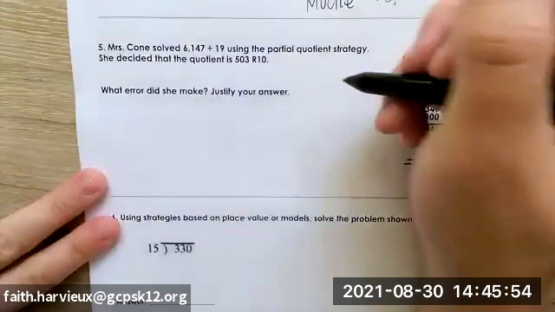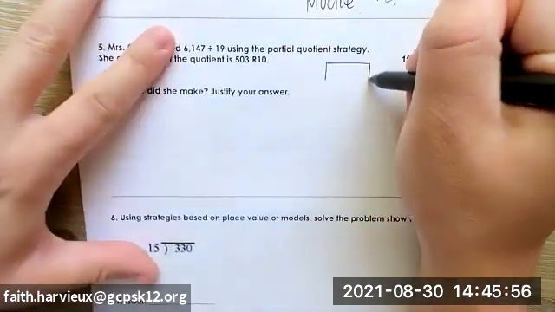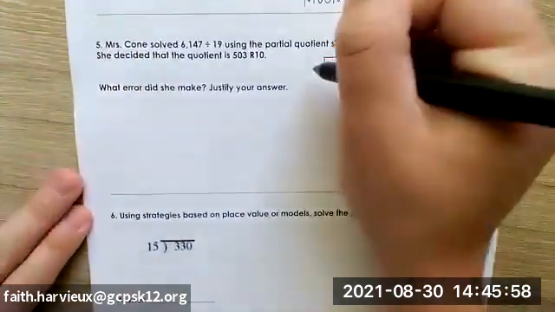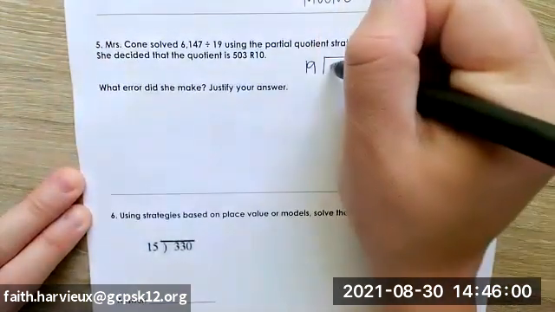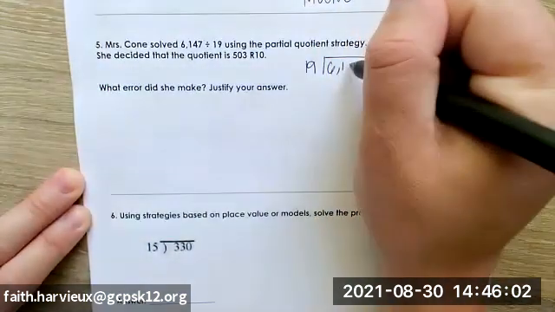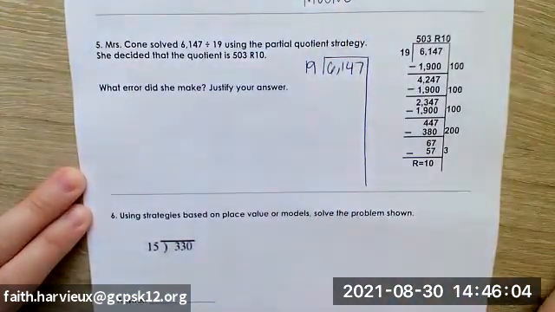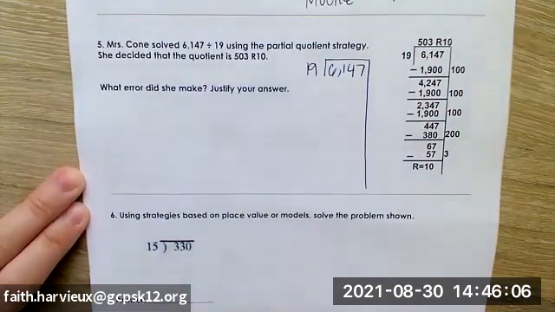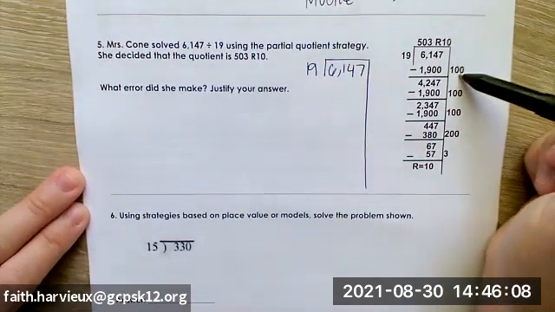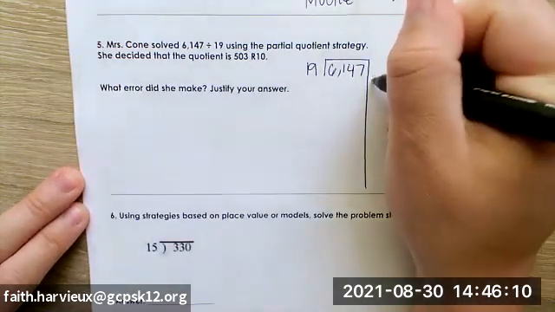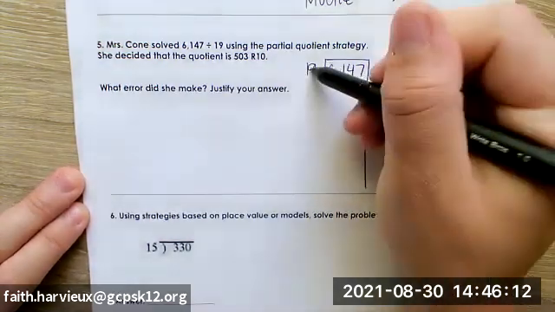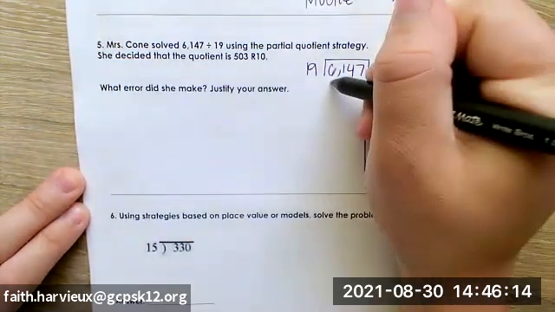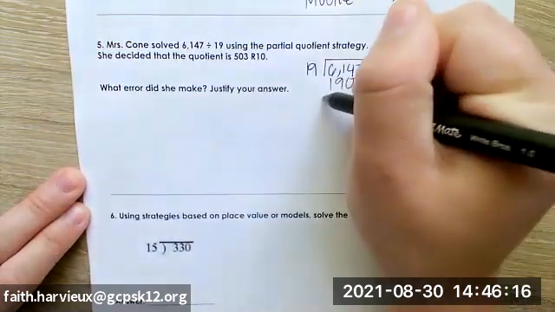So I'm going to create 19, 6,147, and I'm going to start solving. So the first thing she did was 100. Let's do that. 100, 19 times 100 is 1,900.